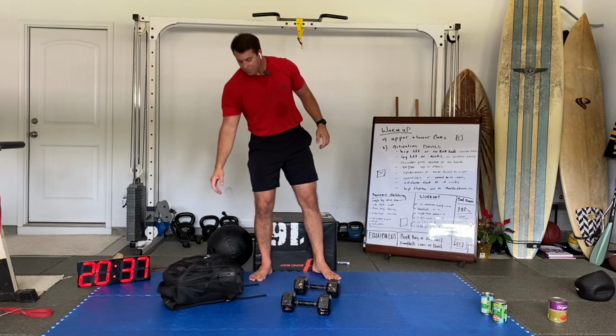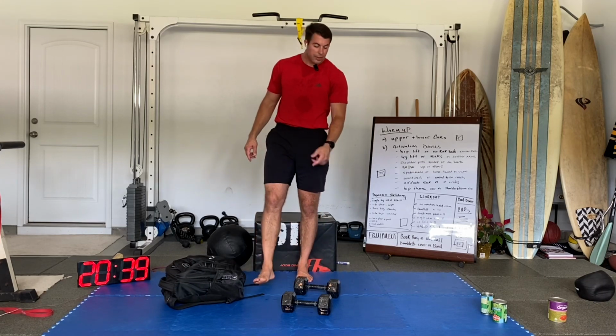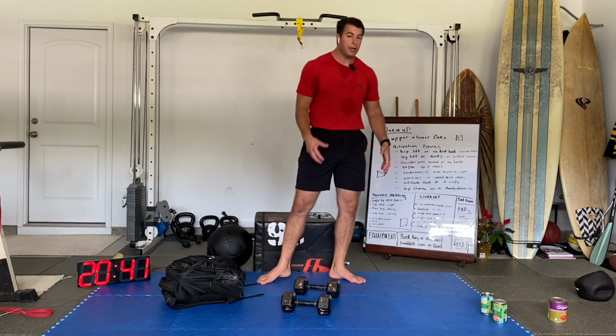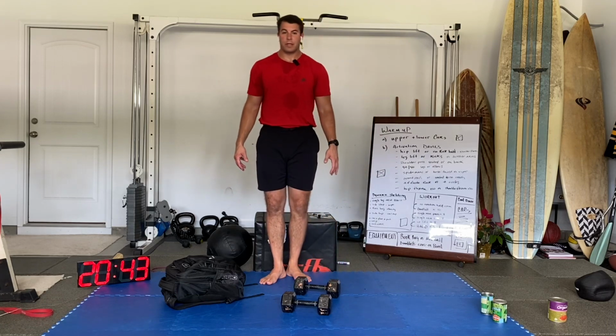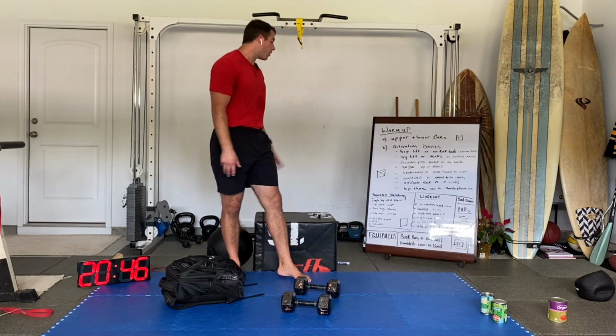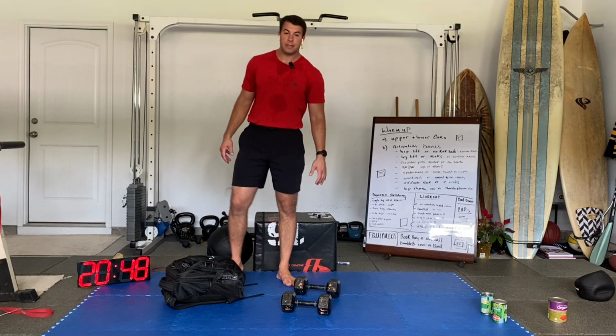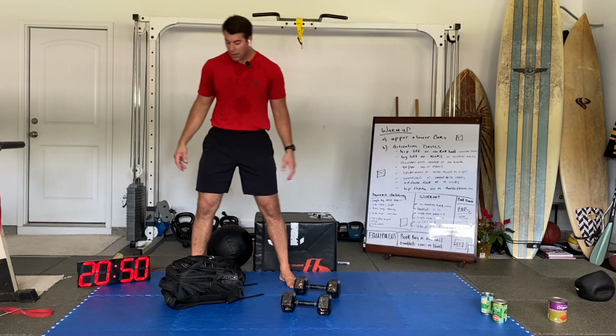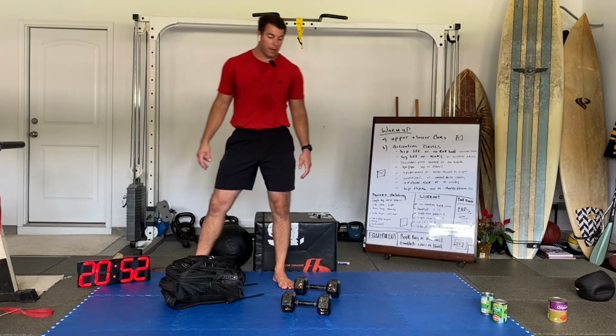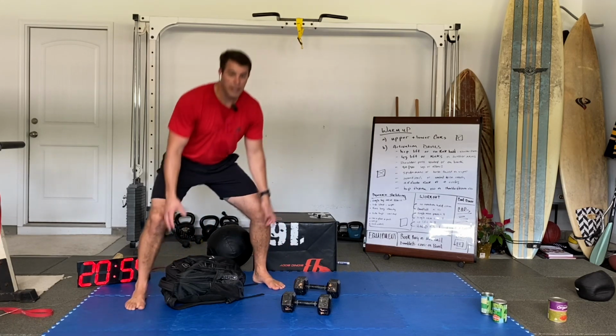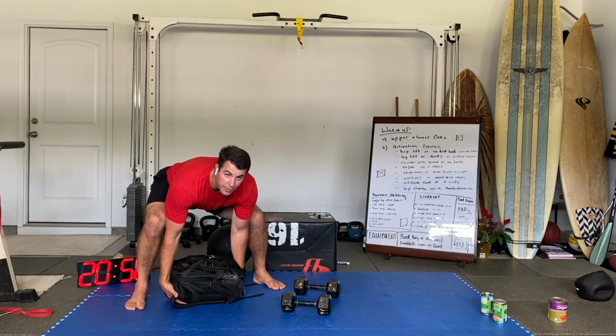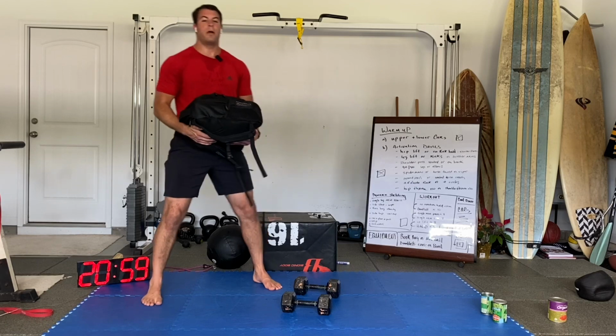All right. Now, whether you got your book bag, your dumbbells, or your soup cans, we're going to perform a deadlift. We're just going to pick them up, and then we're going to put them down. We're going to go for 10 reps. Here we go. All right. Find that weight that we're going to pick up. Go ahead and pick up your weight. Reach down and stand up.